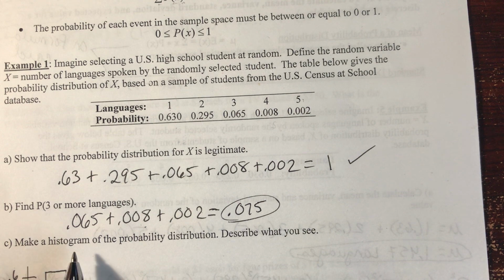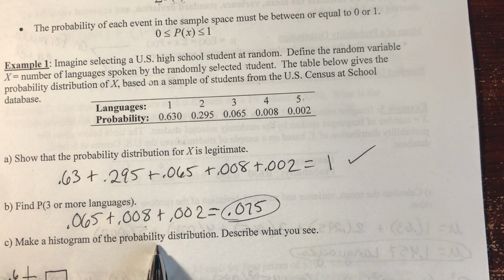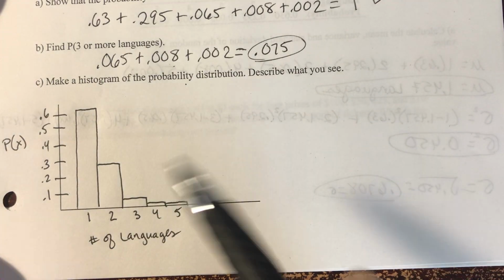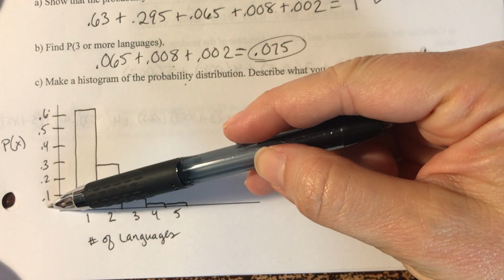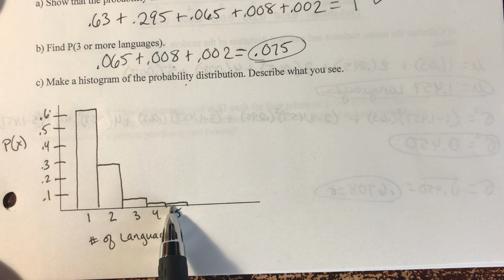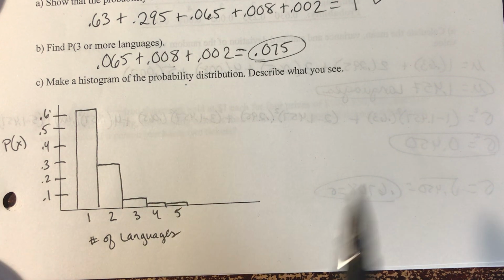Part C is saying make a histogram of the probability distribution and then describe what you see. So I've got my probability distribution here. I have the probabilities of my events occurring here, and I have the number of languages here, right? This really should be basically on the line. I just couldn't draw it that way, but 0.002 probability is pretty much nothing.